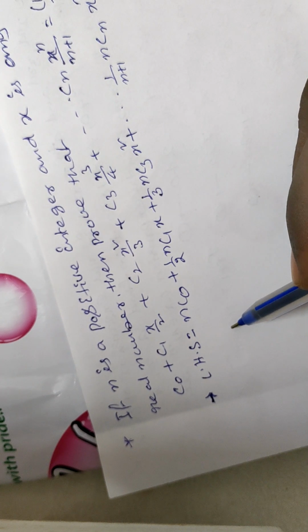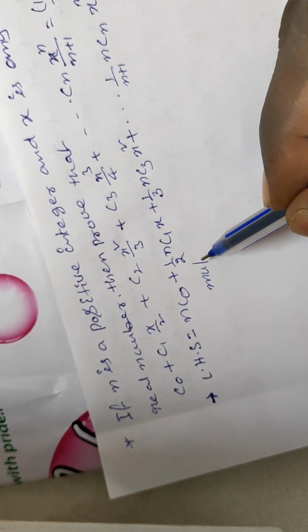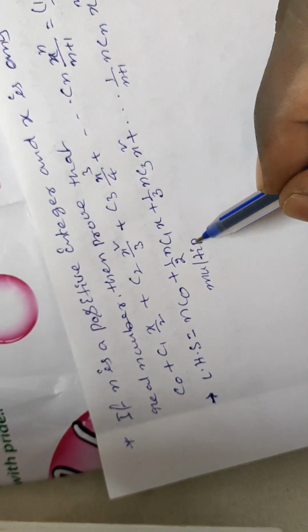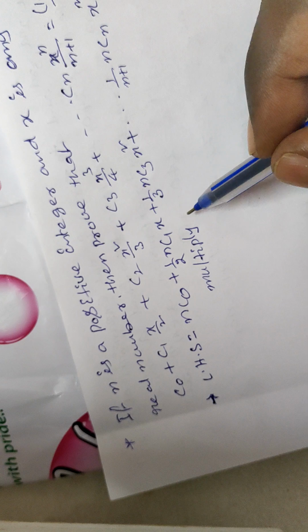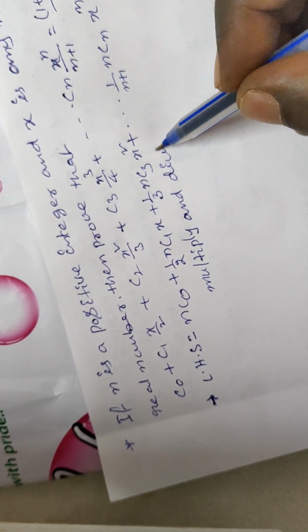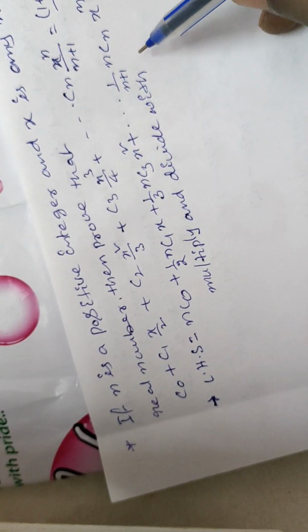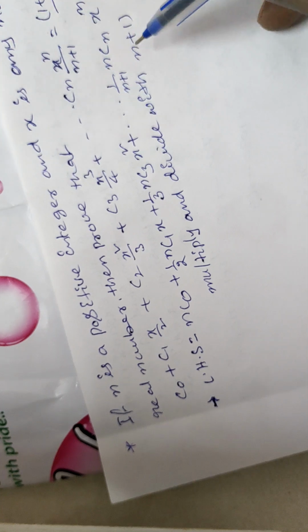Now that is equal to, multiply and divide with n plus 1 into x.